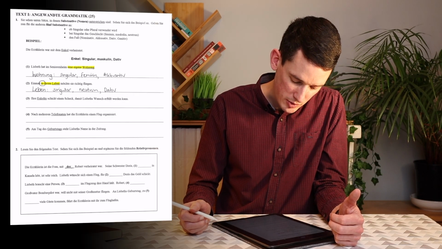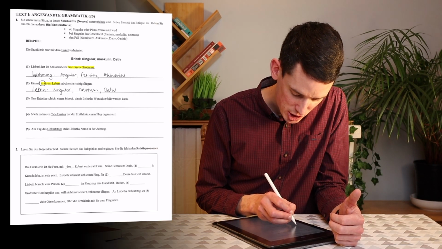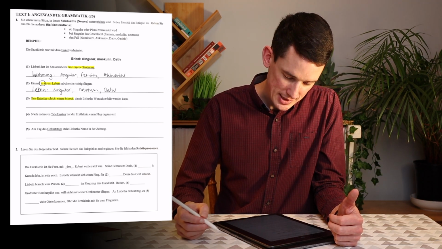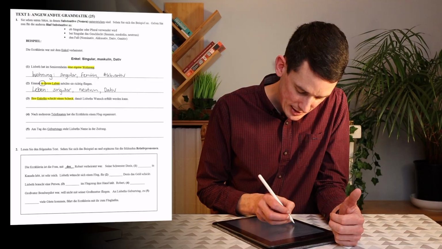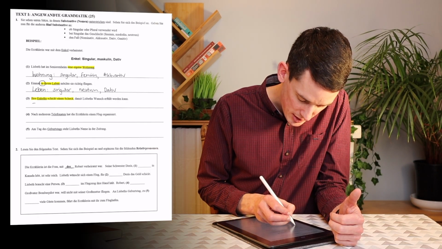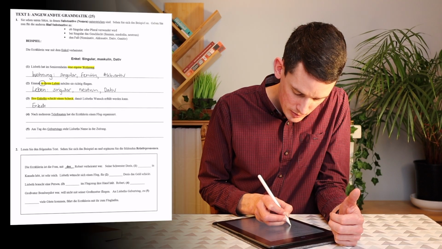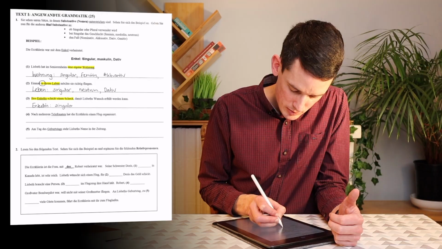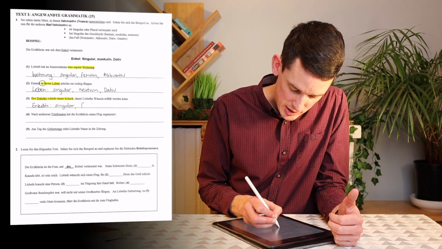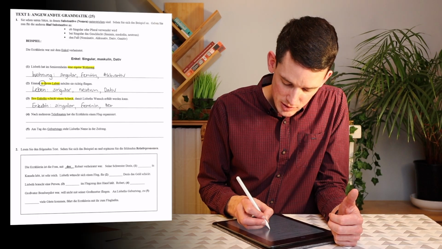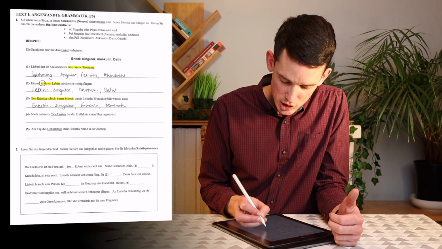Moving on to number 3, ihre Enkelin schickt einen Scheck. So we're just concerned with this clause here, and it's the Enkelin who is doing the action. So we simply write out the noun. It's singular. It's granddaughter, so it's feminine. And it's nominative, because she is doing the action.